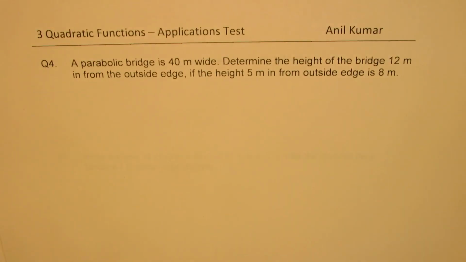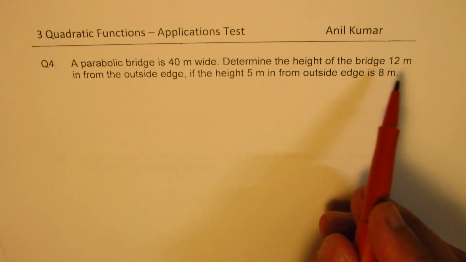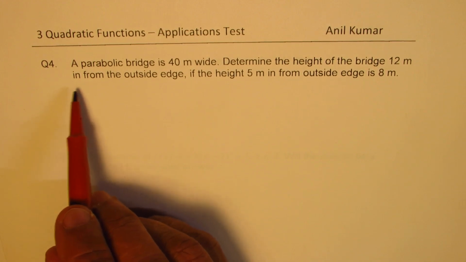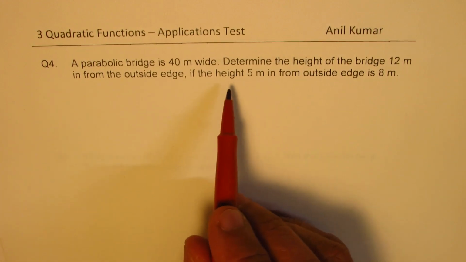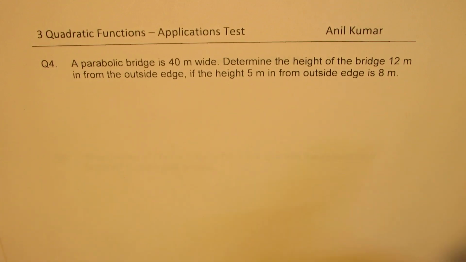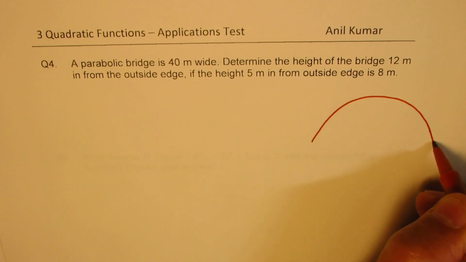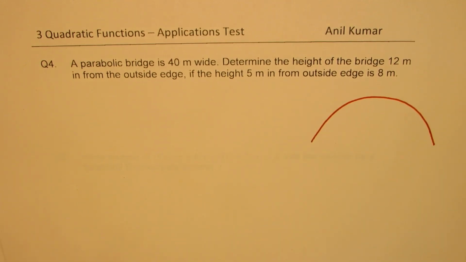Now let's move on. And here is question number 4. We are already midway through. Now it says that a parabolic bridge is 40 meters wide. Determine the height of the bridge 12 meters from outside edge if the height 5 meters in from outside edge is 8 meters, right? So let's make a parabola first. Let's say that is the bridge we are talking about, right?